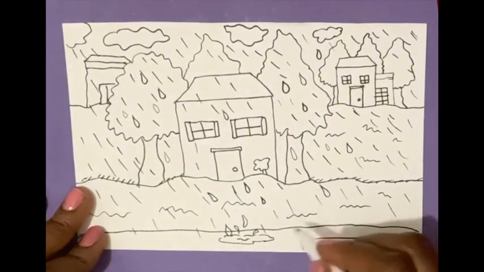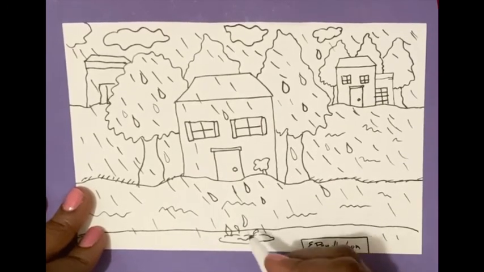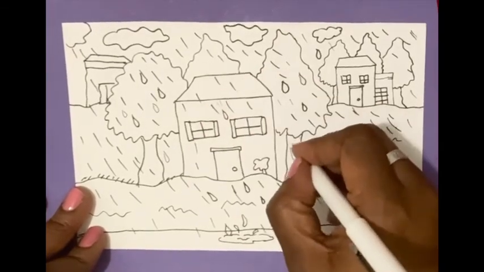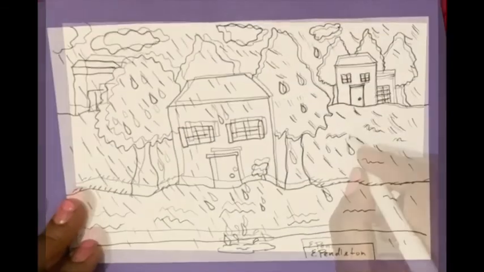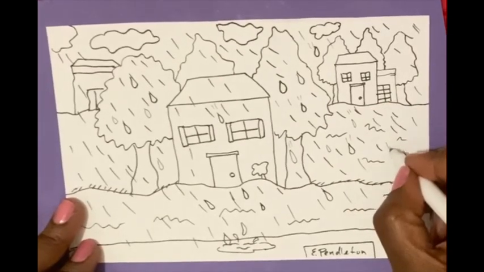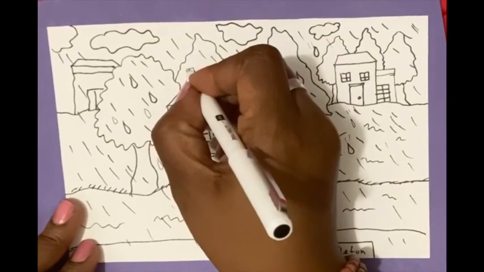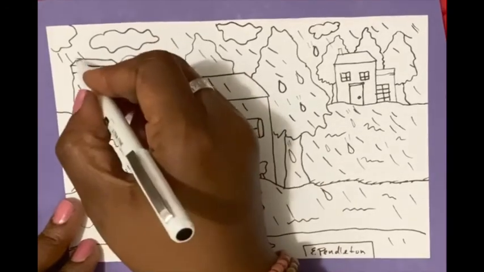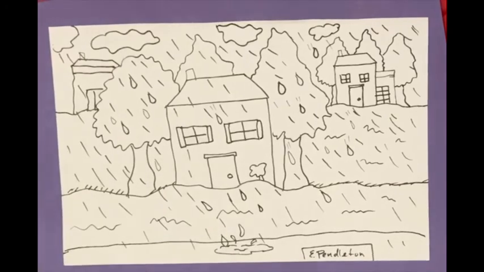Some larger ones, some smaller ones, and I added some small details like the rain hitting the puddles, and I think I'm going to draw some motion lines behind my raindrops because the rain is falling pretty quickly. Let me draw some more here. I'm also going to add a few more details. Maybe a small chimney here, even smaller one there. Small here. Okay, so I think I'm ready to start adding some color.